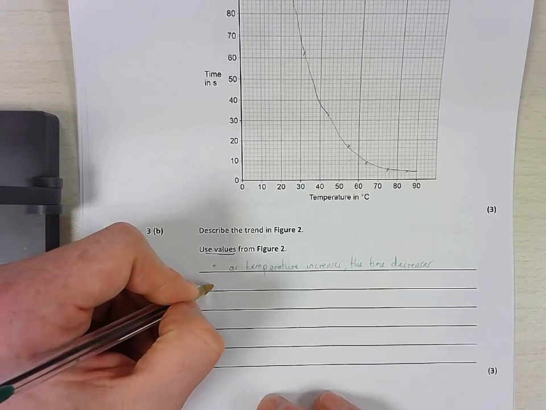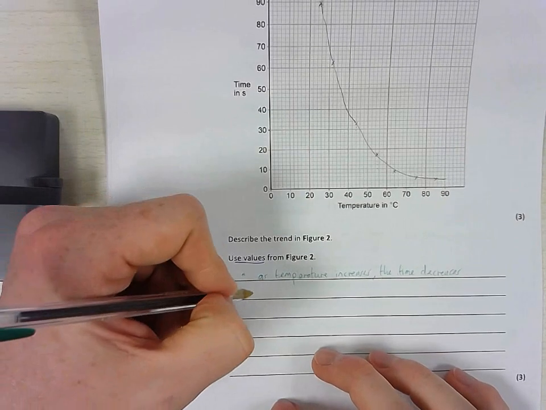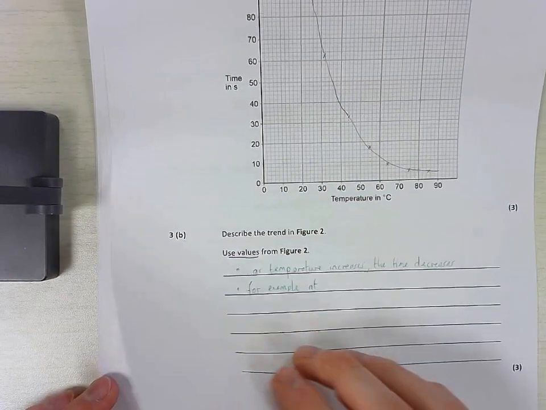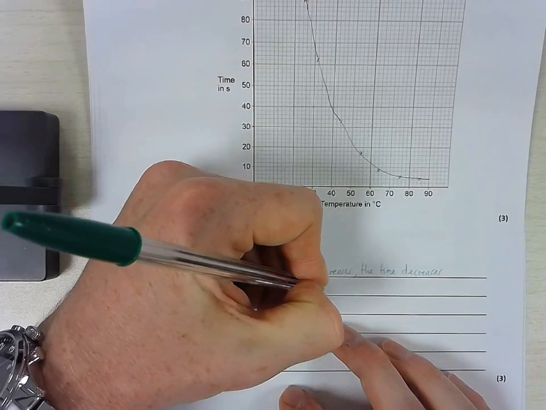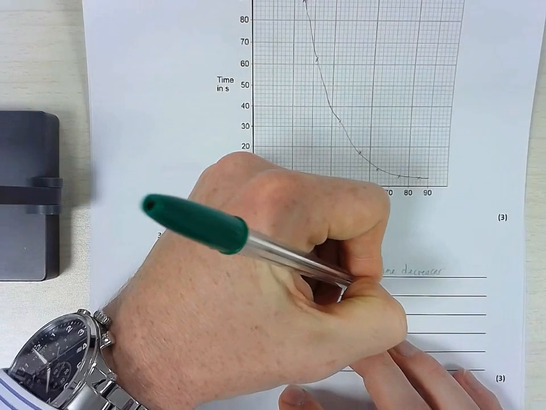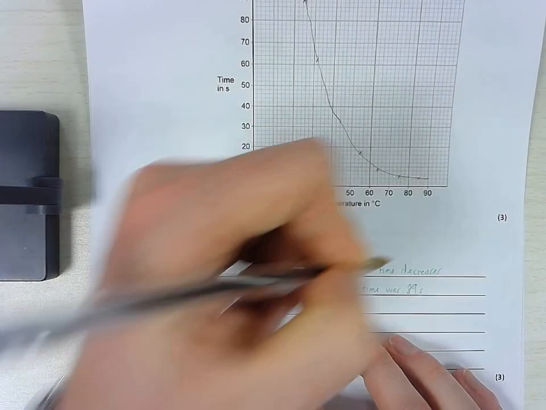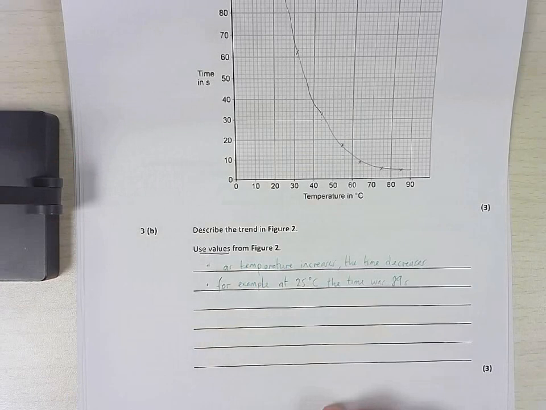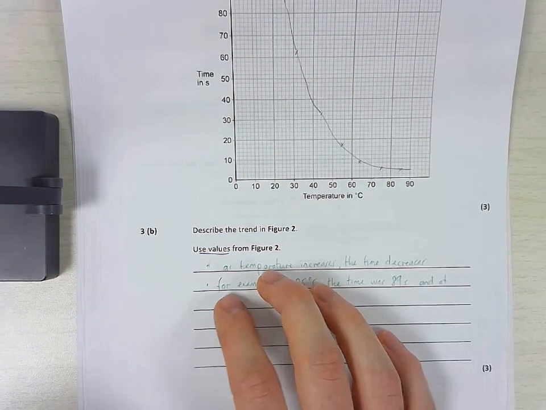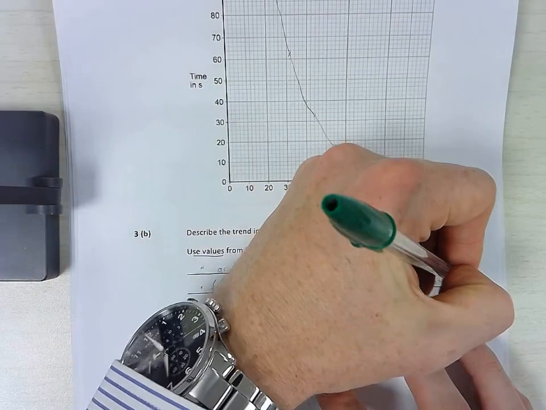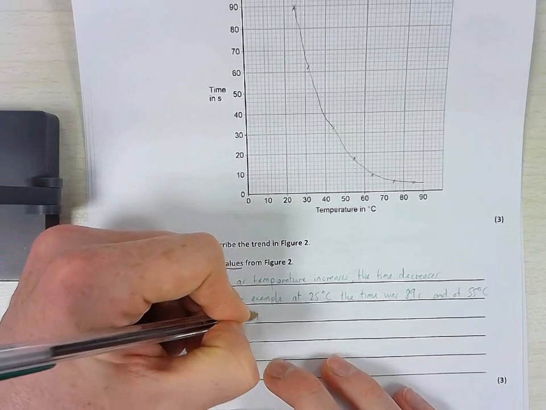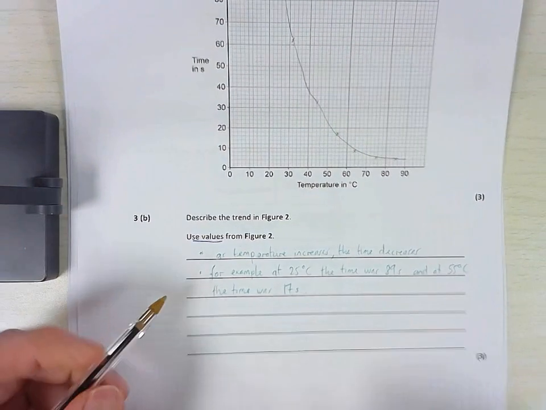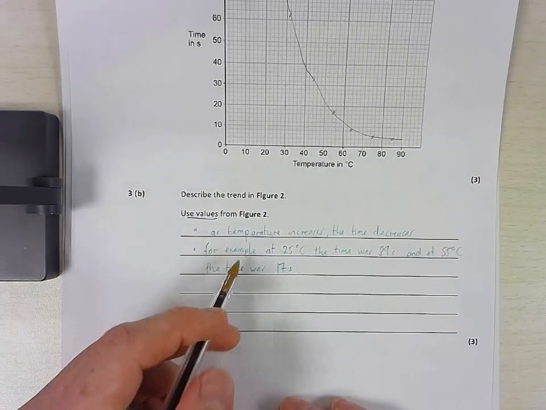Then, because it says use values, we should give some examples. So we could say, for example, and easiest thing is actually to use some data from the table. So at 25 degrees Celsius, the time was 89 seconds. And we can't just stop there. We have to illustrate the trend we've pointed out, which means we need to give a second point. So let's pick one that was later on, at 55 degrees Celsius, the time was 17 seconds. Now that second point there, that's now really illustrating the data is agreeing with our first statement.